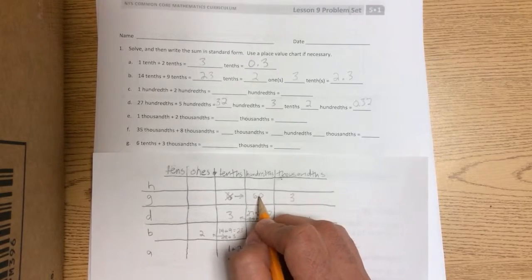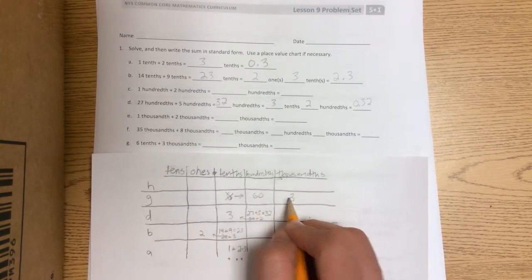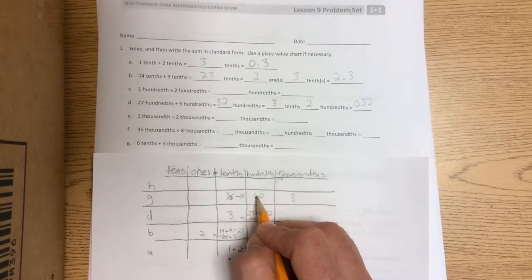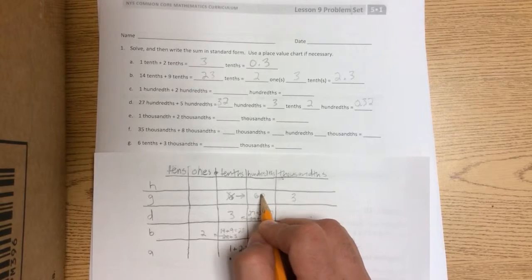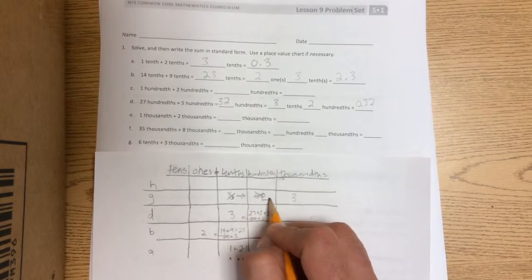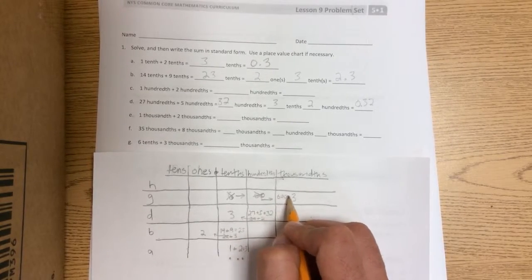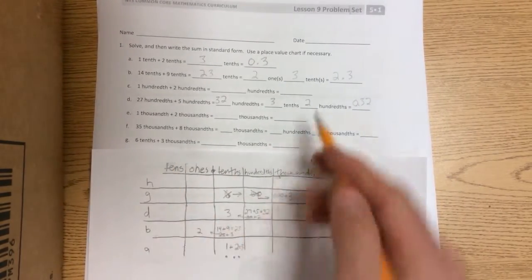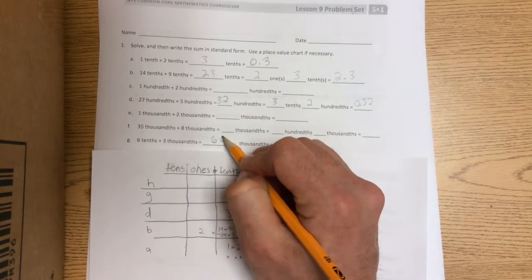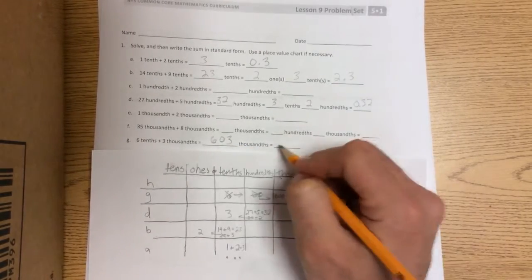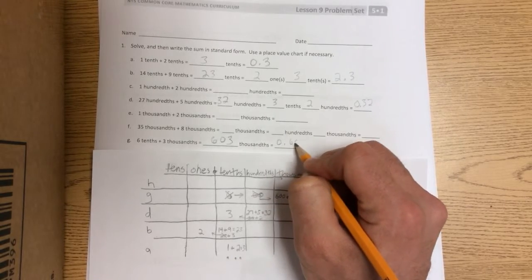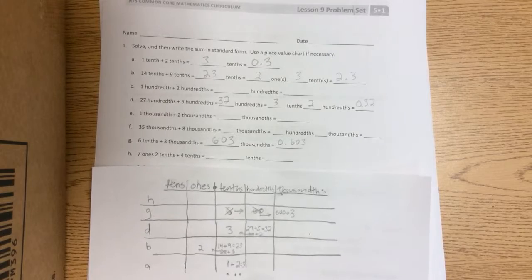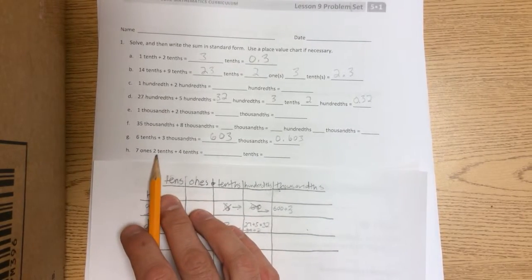And again, every one of these can be exchanged for 10 of these. 60 times 10, every one of these is going to be worth 10, and if you have 60 tens, that's going to be worth 600 thousandths, plus the 3 already. So 6/10 plus 3 thousandths is a total of 603 thousandths, which is written as 0.603. Okay?